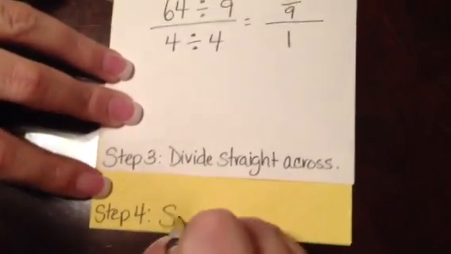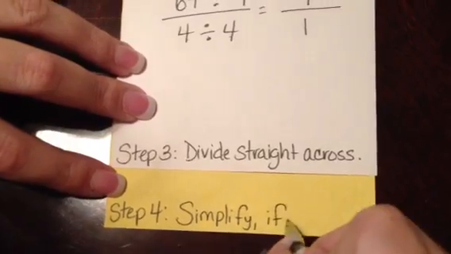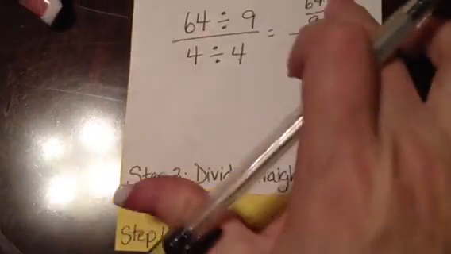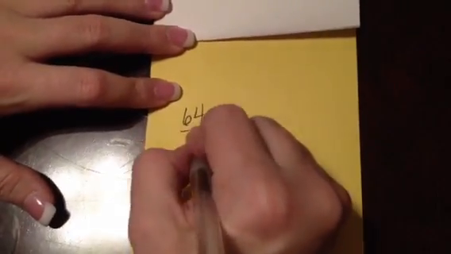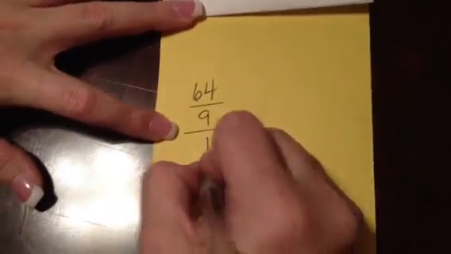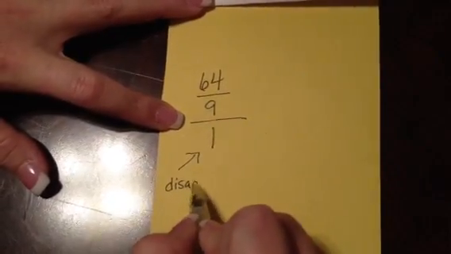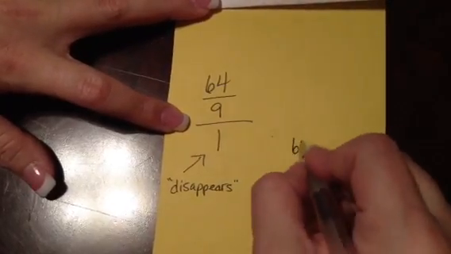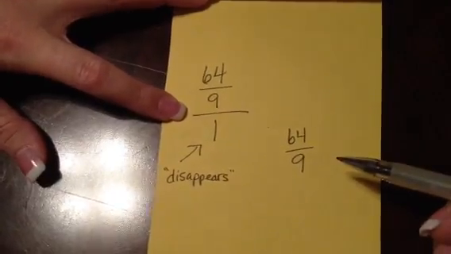So step 4, we're going to simplify if needed. So let's carry that 64/9 over 1, and our denominator disappears. So we're left with 64/9. Now let's decide, do we need to simplify?